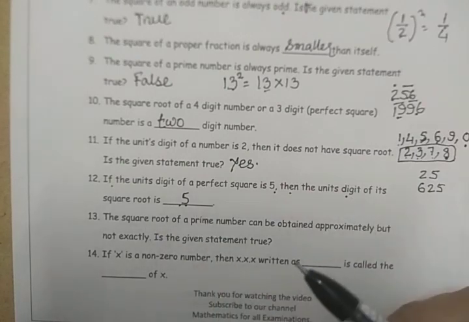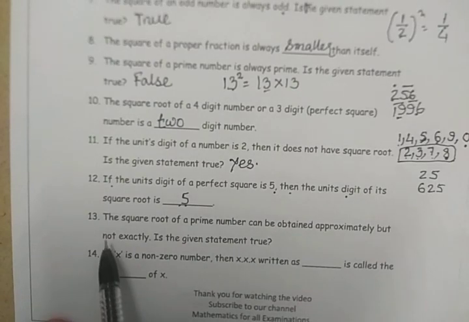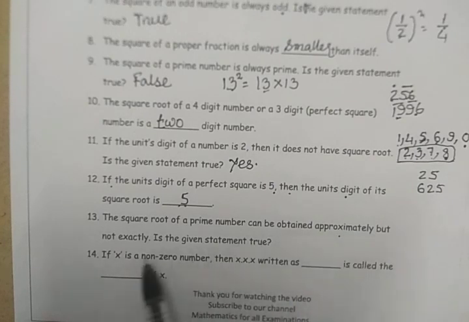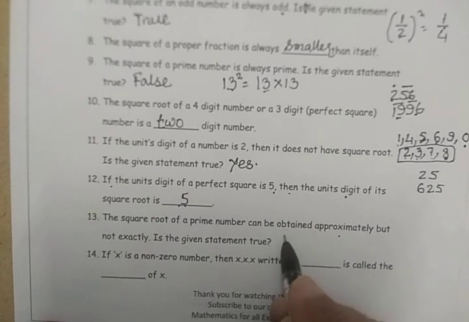Clear? Next. The square root of a prime number can be obtained approximately but not exactly. Is the given statement true? It is true.